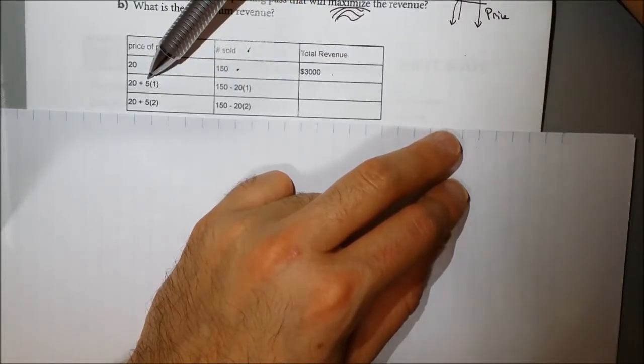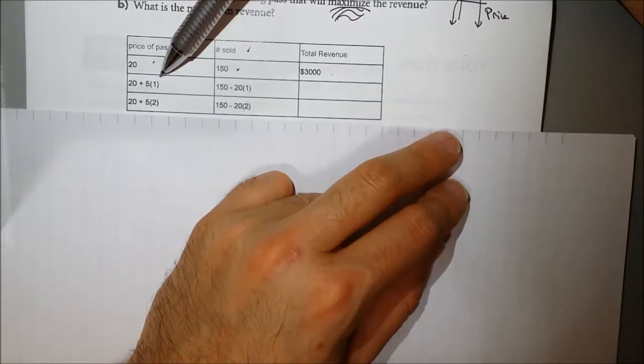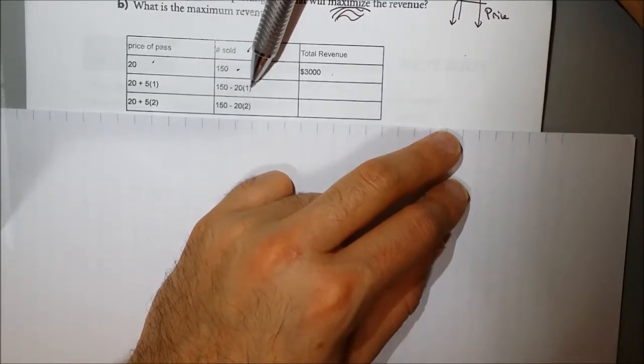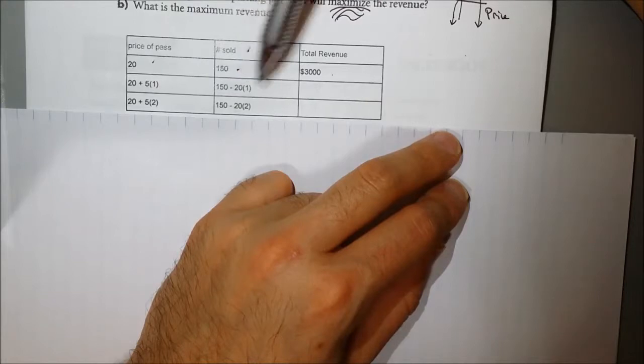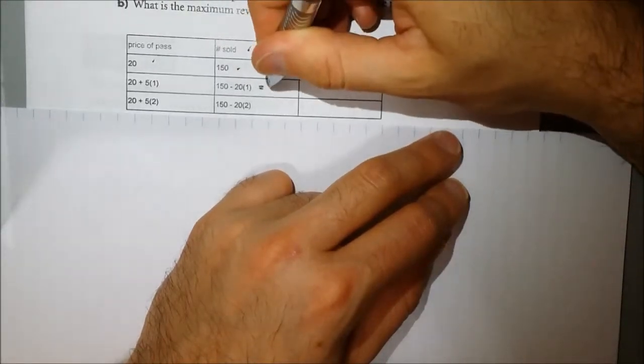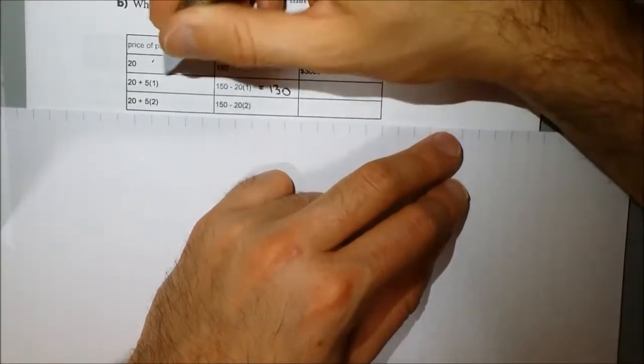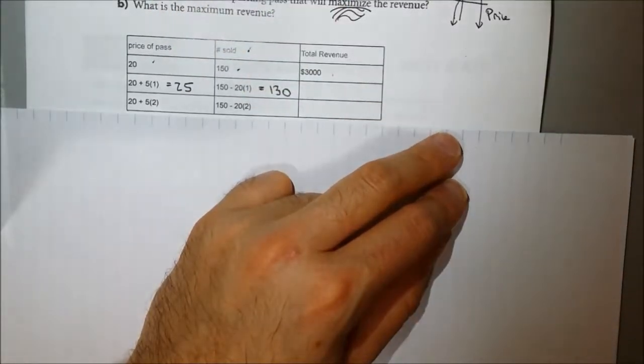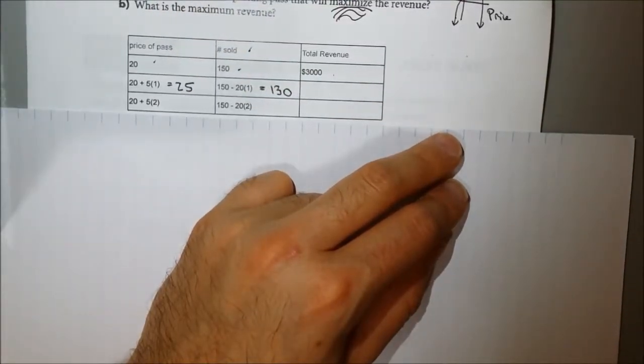So for every $5 increase, this is one increase of $5, I'm going to lose 20 students once. So 150 minus 20. If you were to fill that in, that's 130. This gives you 25. When you multiply those two numbers together, you're gonna get something. I guess I'm gonna have to find out.